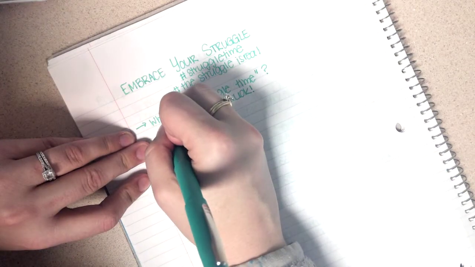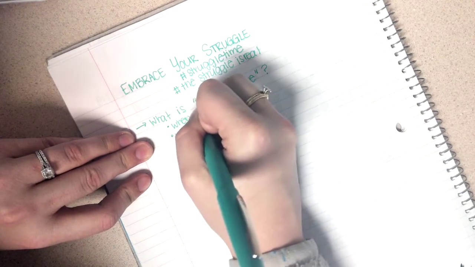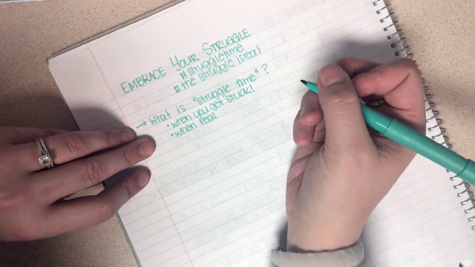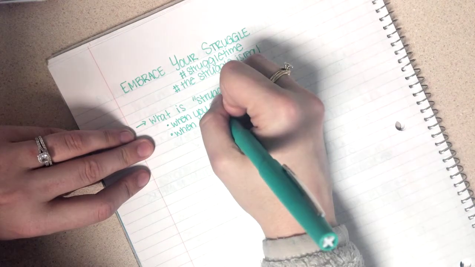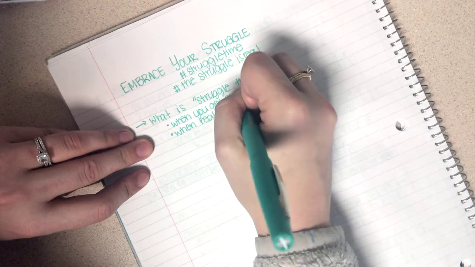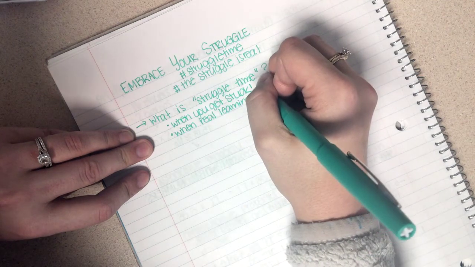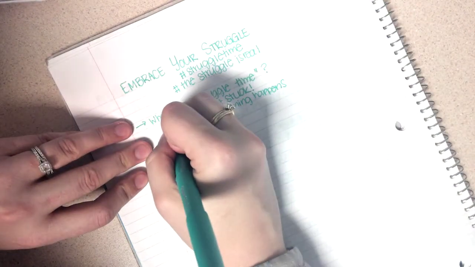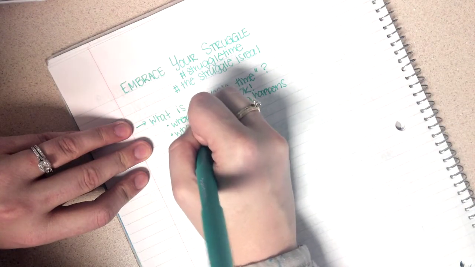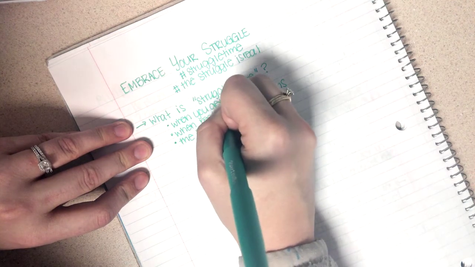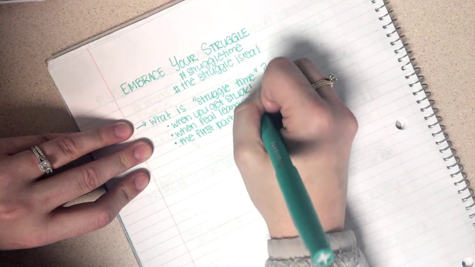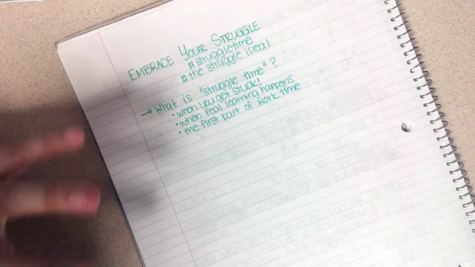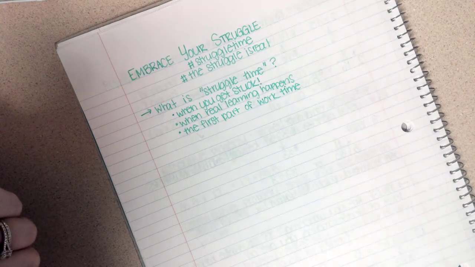When real learning happens. Remember, I told you the other day, this is usually when learning is happening. So yeah, it stinks at the time, but you know what? When you get through it, it's awesome because then you are learning. This is usually the first part of your work time, because usually when you get to work on a new concept all by yourself, it's the time when you might struggle the most.